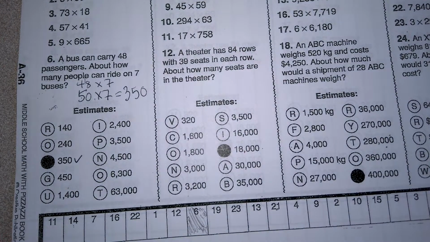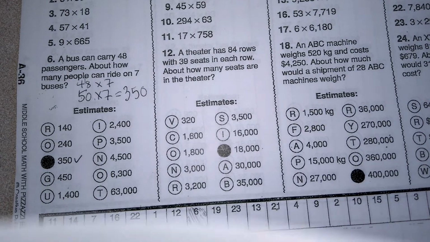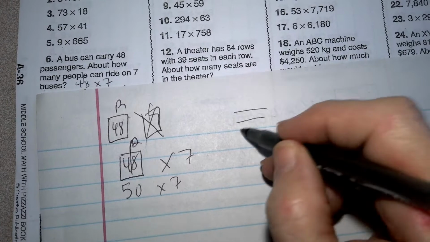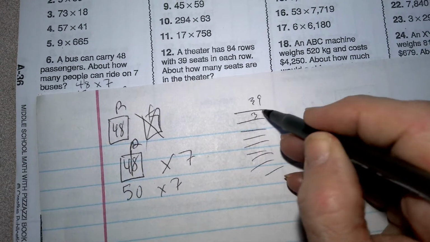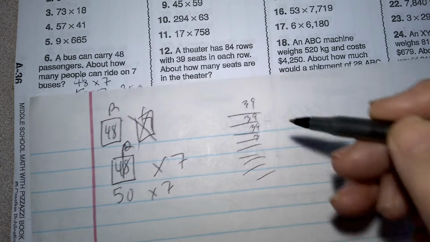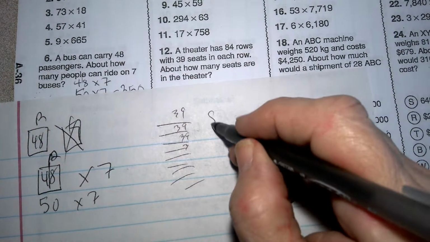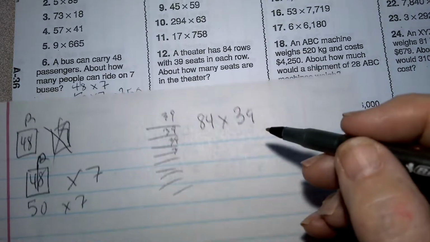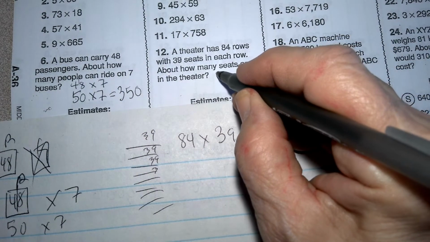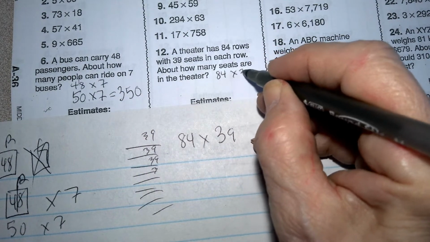No. Can I subtract rows and seats? No. How can I get that big total? Multiply. So again, I've got 84 rows, and in every single one there's 39. The short way to do it would be 84 rows times 39. Let's put it real tiny right here, 84 times 39.